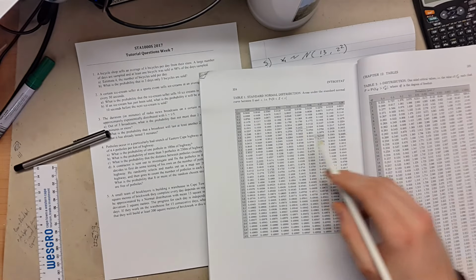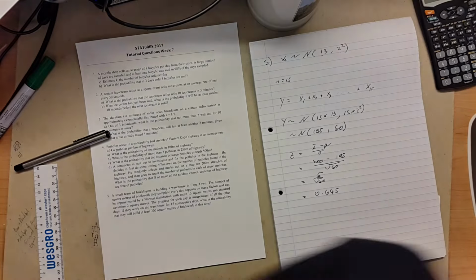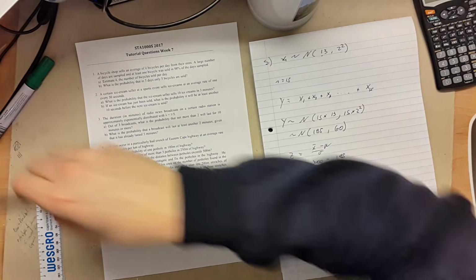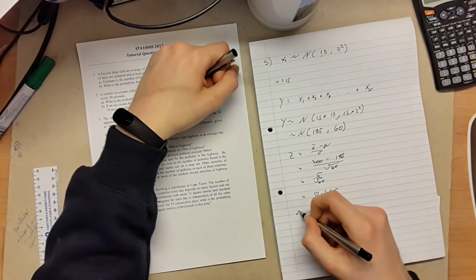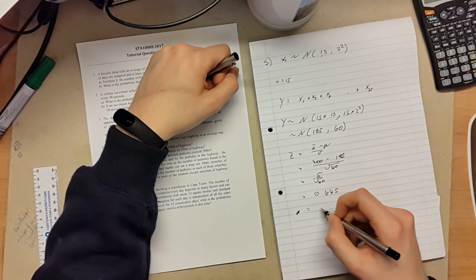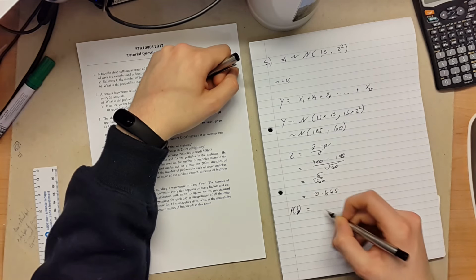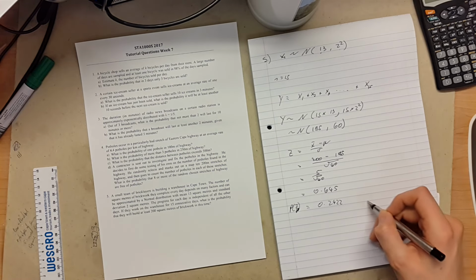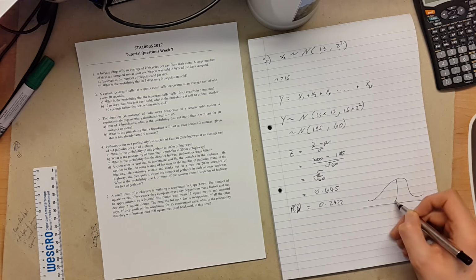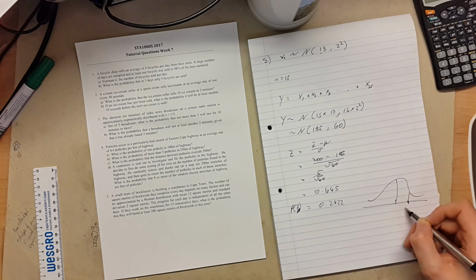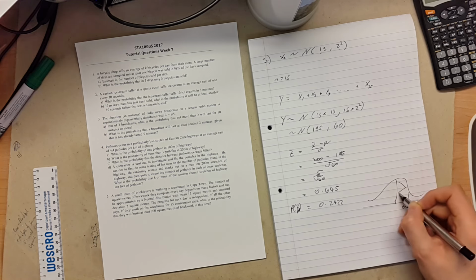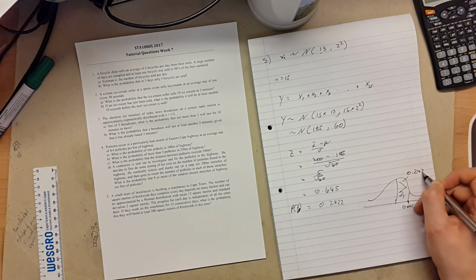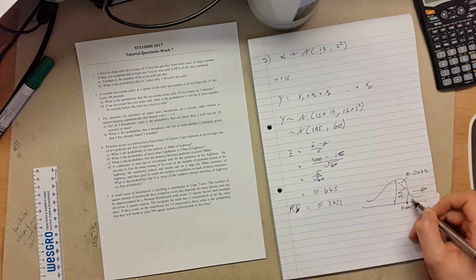0.65, we end up with 0.2422. And so P of Z is 0.2422. But because we're looking for greater than, if you draw your standard normal curve, we found this value for 0.645. This value over here is equal to 0.2422. We want greater than. We want this half.